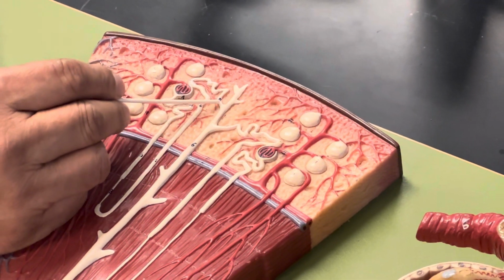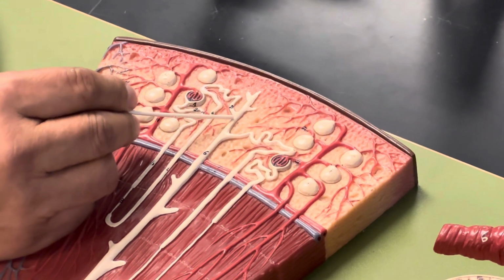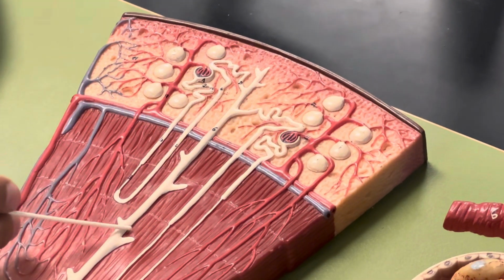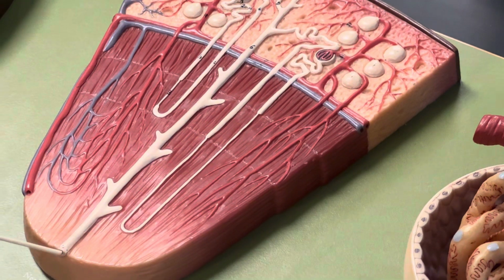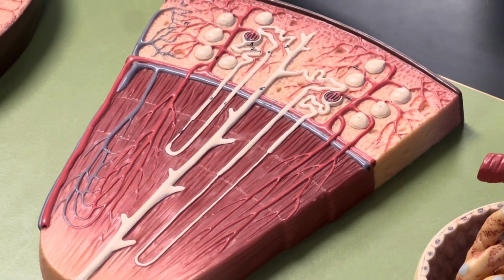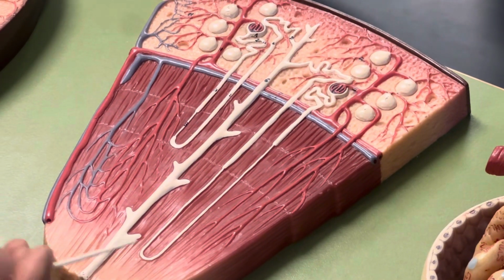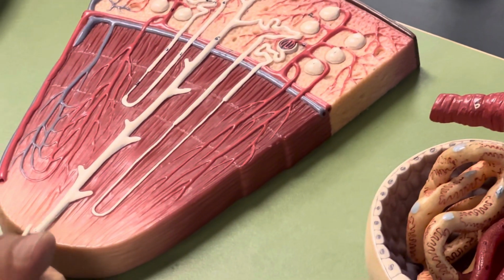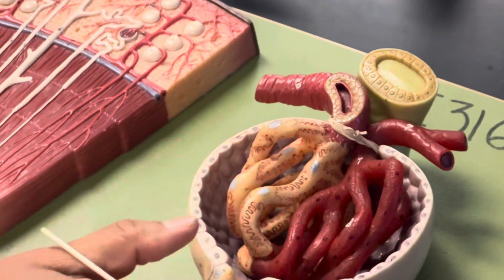The plasma flows to the collecting duct and goes down here, down to the papilla and minor calyx, right? And eventually goes to the bladder, and urine comes out from here. Okay, now this is the last one I want to tell you.